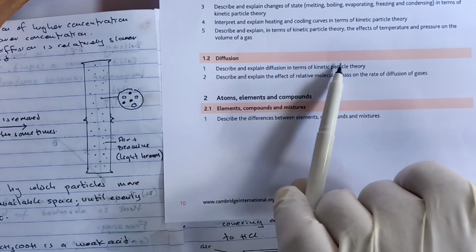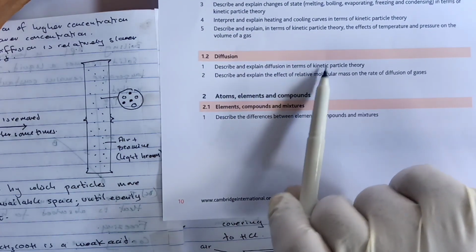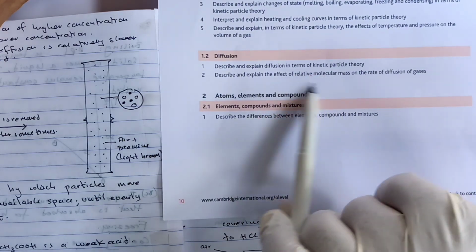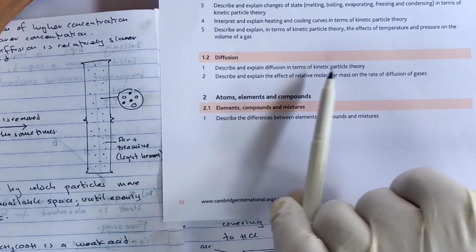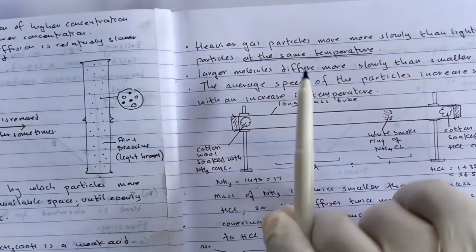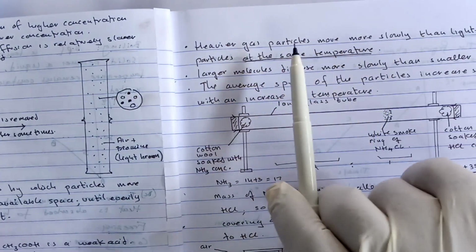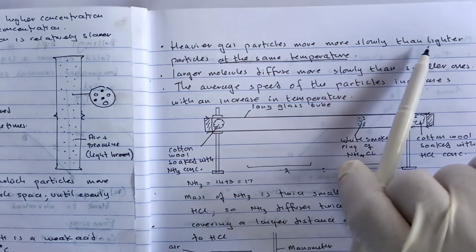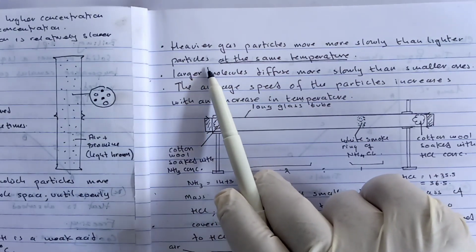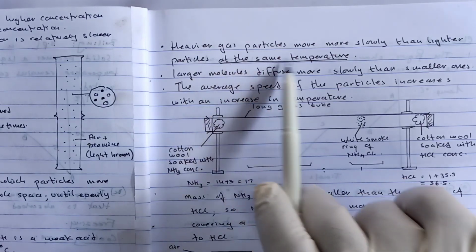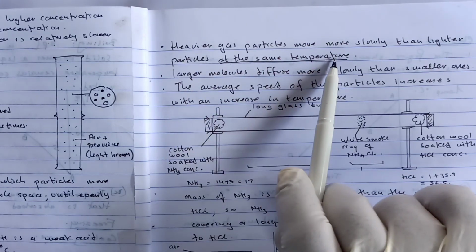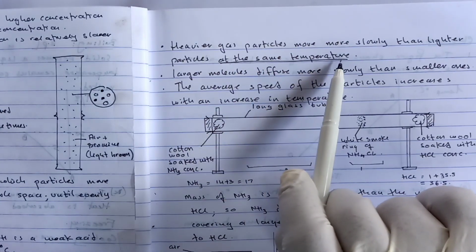So it depends on the kinetic energy and its mass. We are going to see this in more detail. Heavier particles move more slowly than lighter particles, at the same temperature. This is very important, at the same temperature.